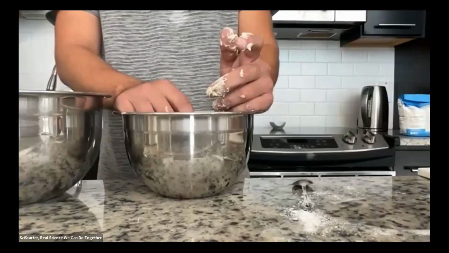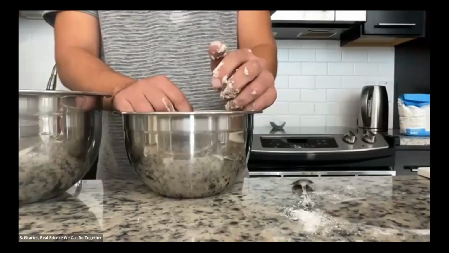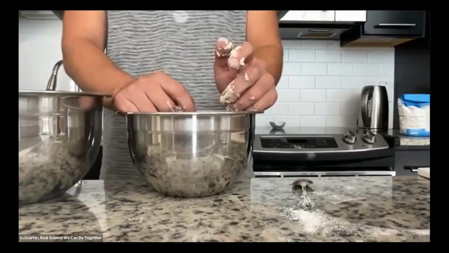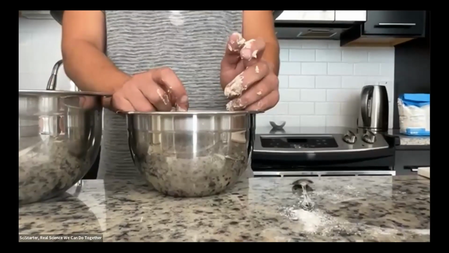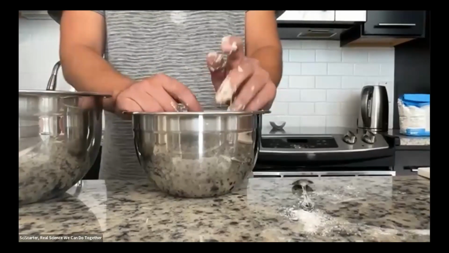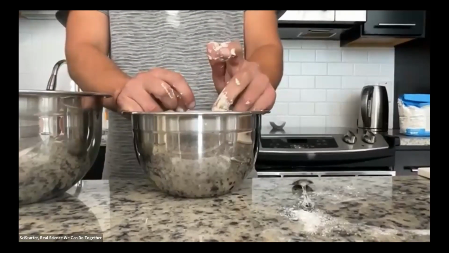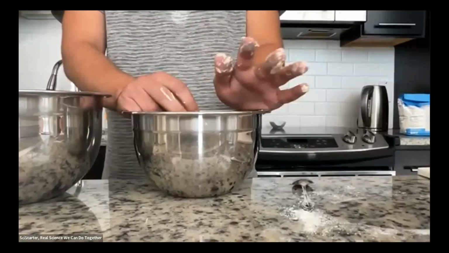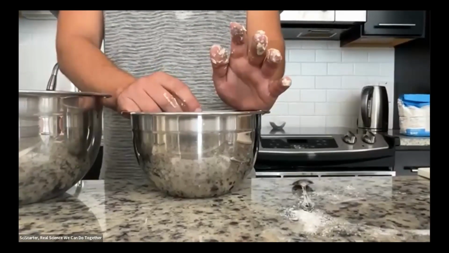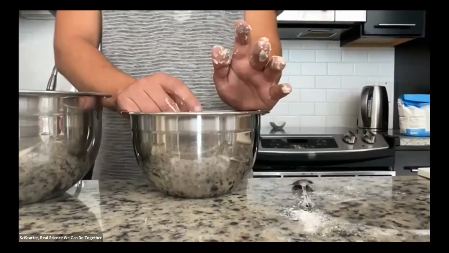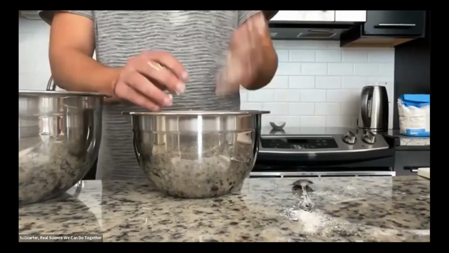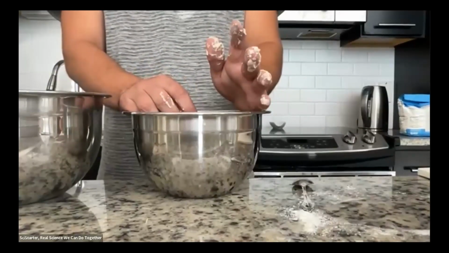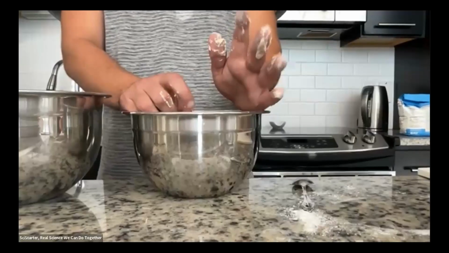So we'll keep checking on it every 45 minutes, and the fold over will probably happen around an hour, although because our starter was a bit younger, it might be closer to 2 hours. For those of you using a fully mature starter, it should be ready for that first fold after 50 to 75 minutes.